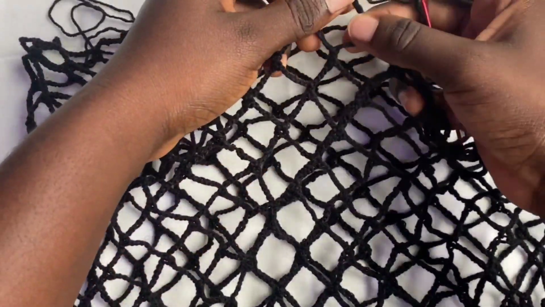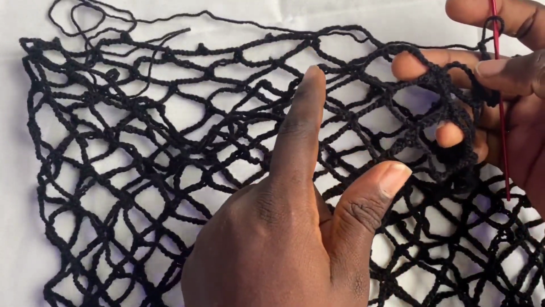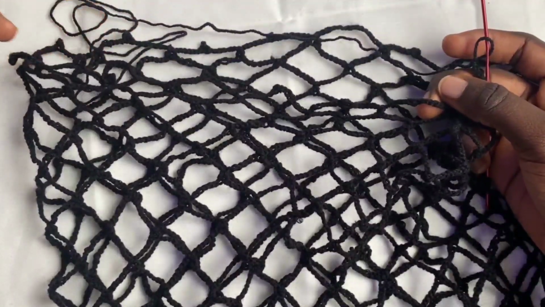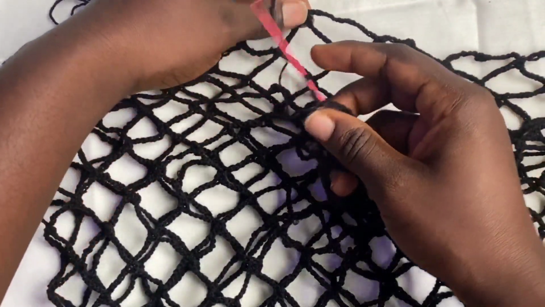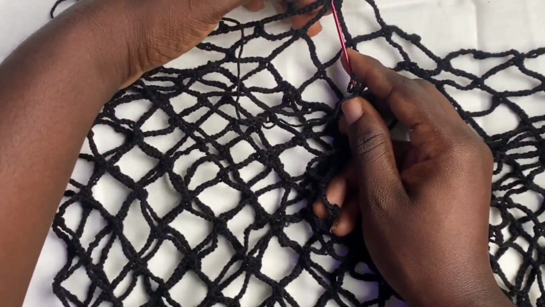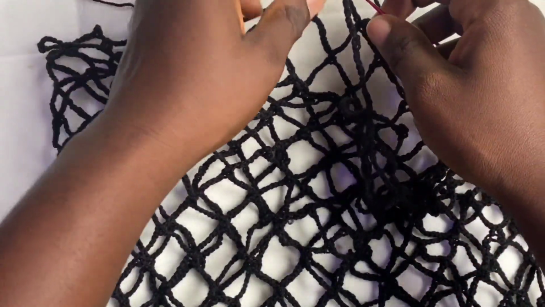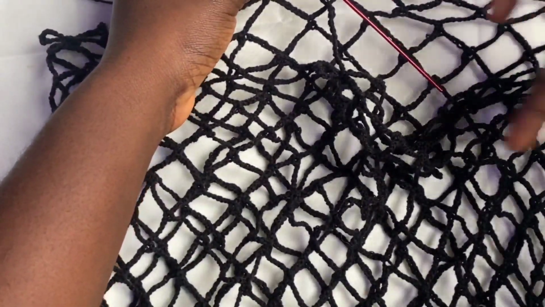So right from here you count 11. 1, 2, 3, 4, 5, 6, 7, 8, 9, 10, 11. Which means it will be the space in between this and that. So you are going to single crochet to join here. This is the 11th one, and then you should make sure that this side is also 11.